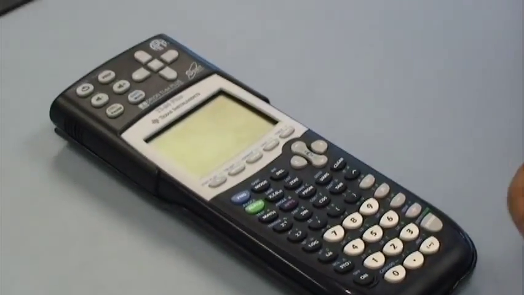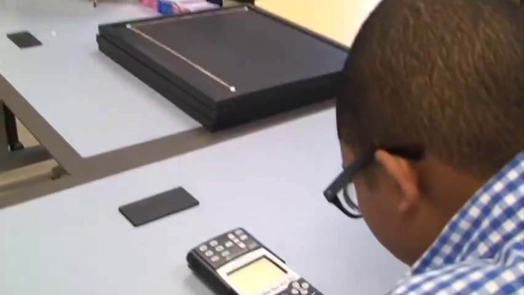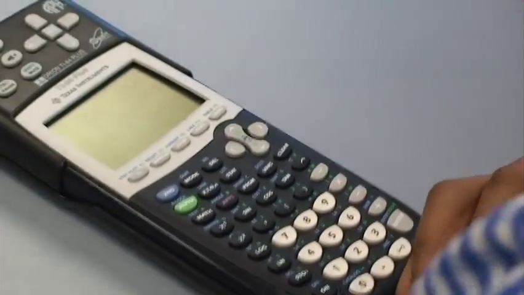Now, we not only have to find squared numbers, but sometimes we have to deal with square roots, right? Well, you won't mind this at all because the very same key that we use for X squared is also the square root key. How do you think you're going to tell the calculator you want a square root?